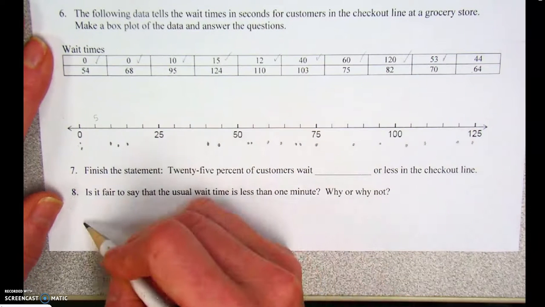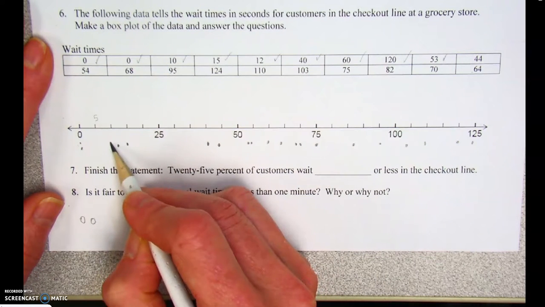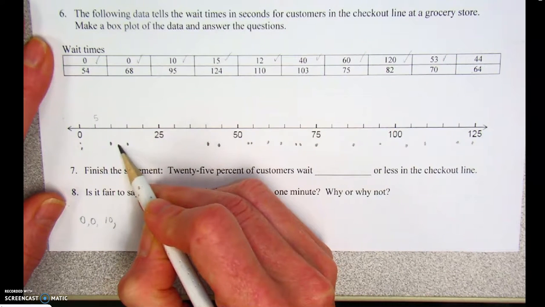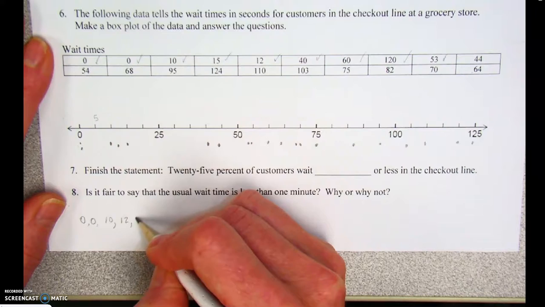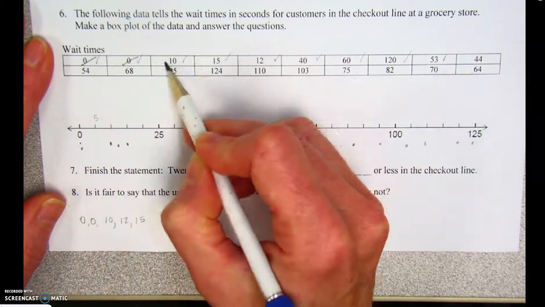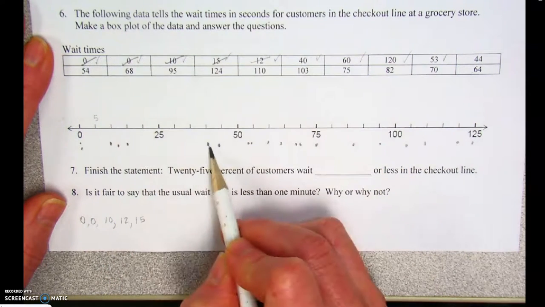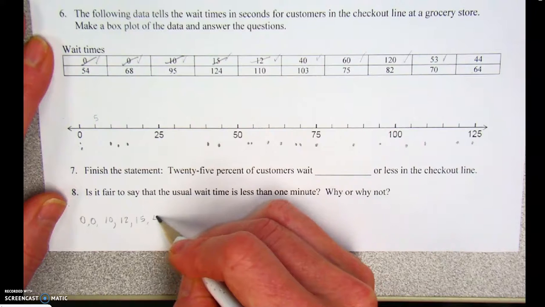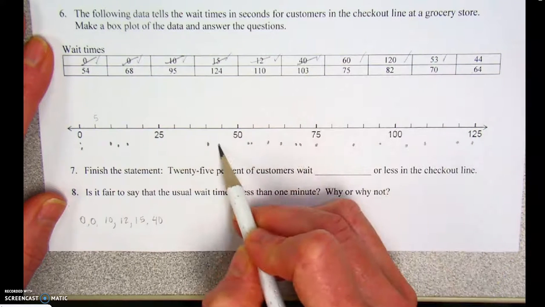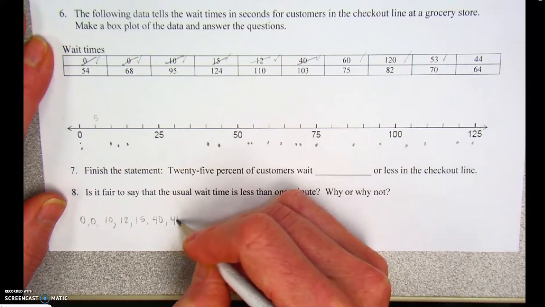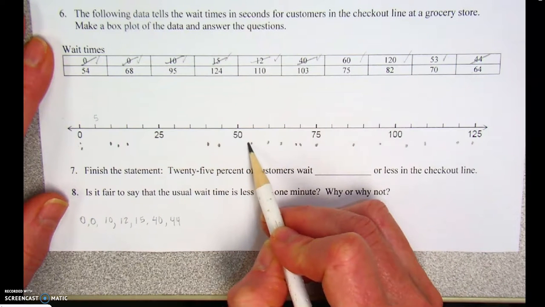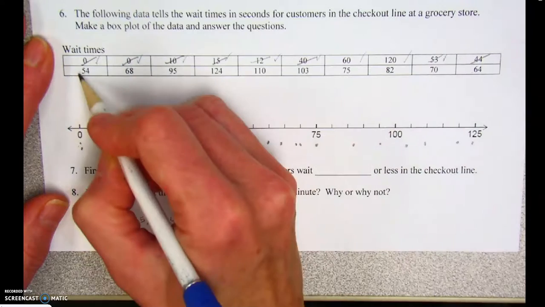which I'm going to do down here. 0, 0, this was 10, this was 12, and this was 15. So I did 0, 0, 10, 12, 15. Then there was 20, no, 30, 35, 40, so that was 40. After 40 came 44. And then 53 and 54.